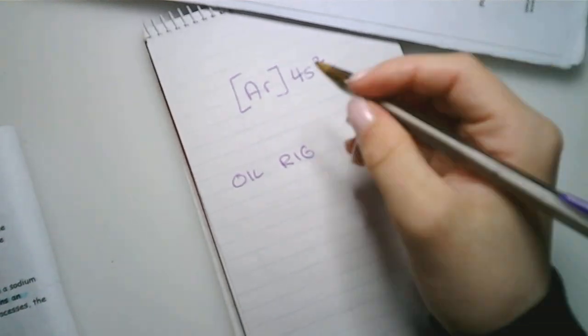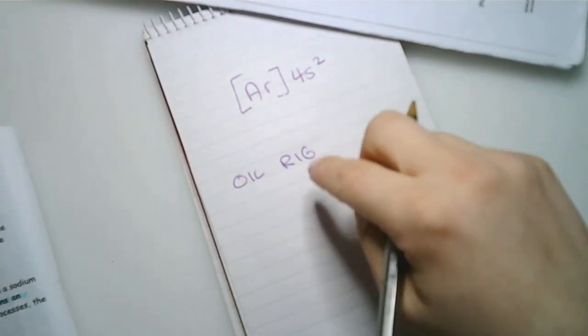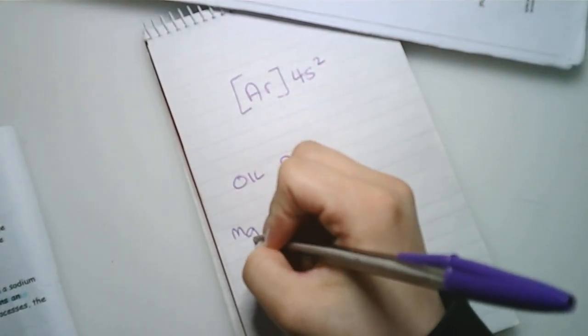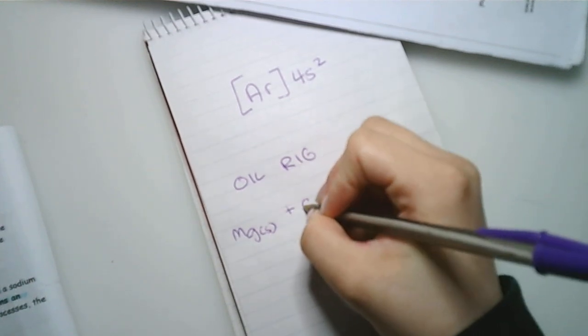So for an example, say you have a reaction between magnesium and copper sulfate.